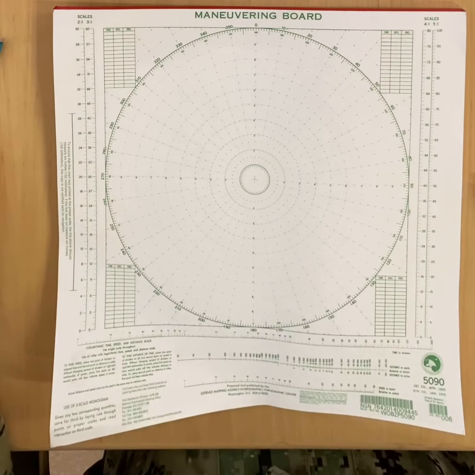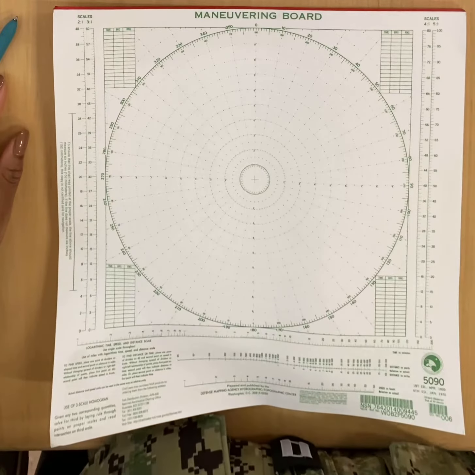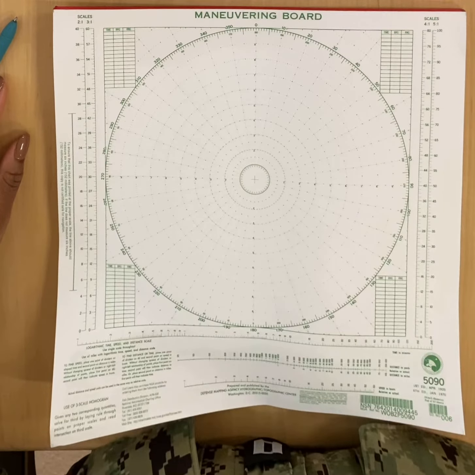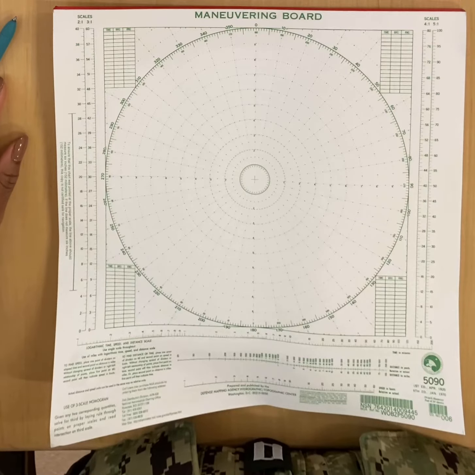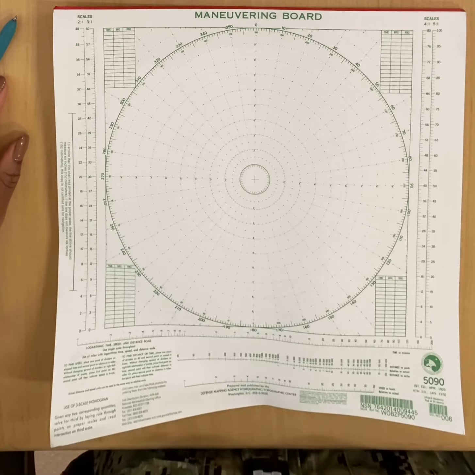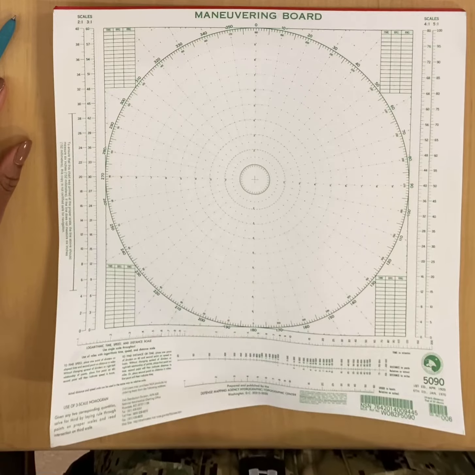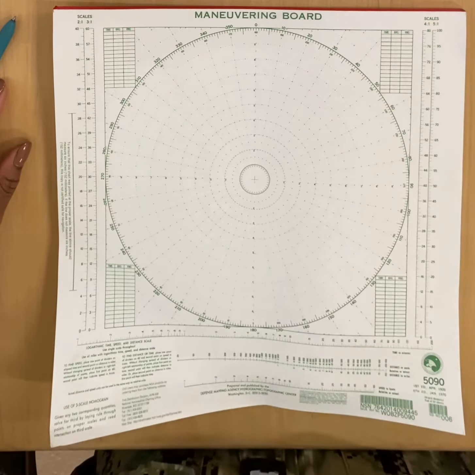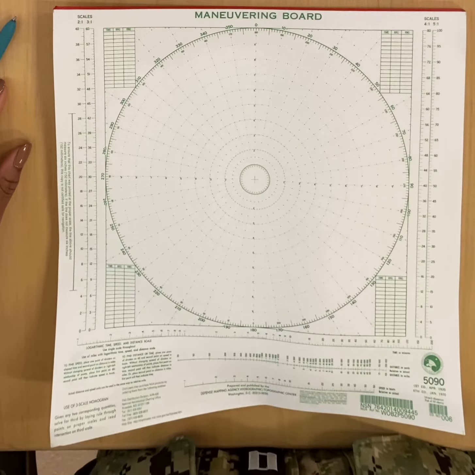All right, good morning. Today we are going to go over how to do a contact tracking MoBoard. Before we jump into the MoBoard, I want to go ahead and remind you of some formulas that we will be using throughout this curriculum.